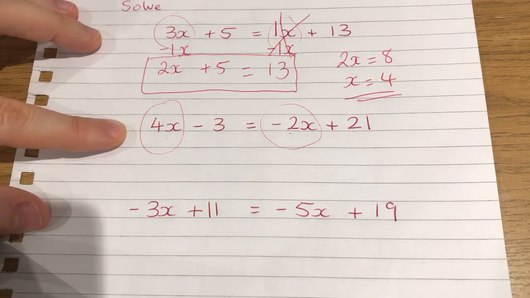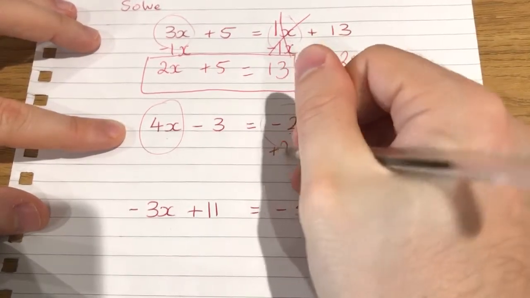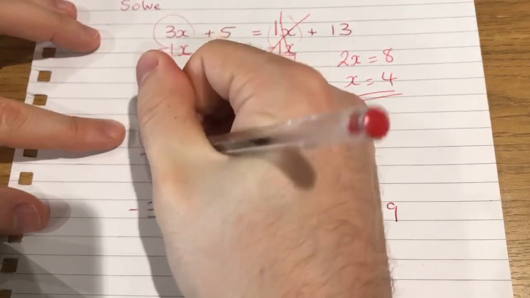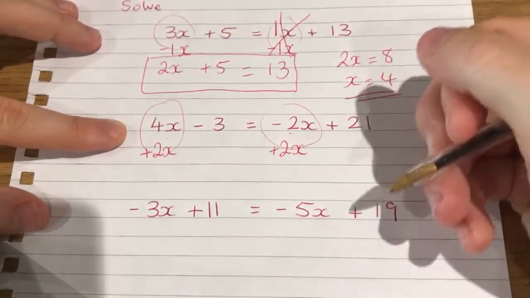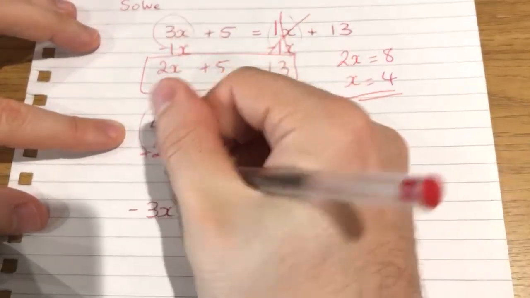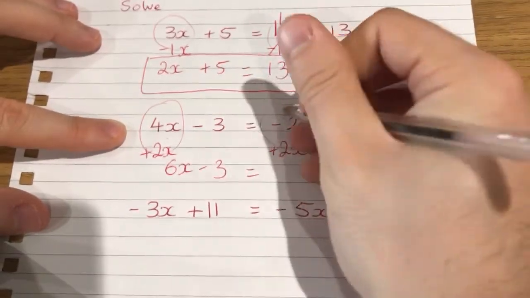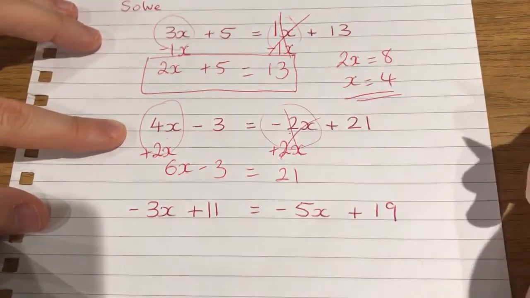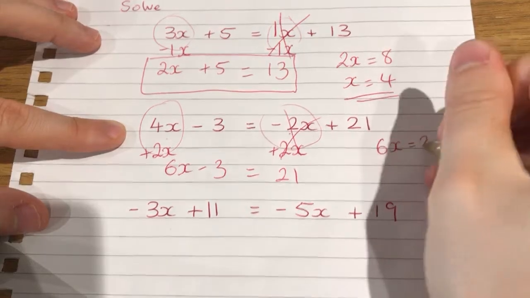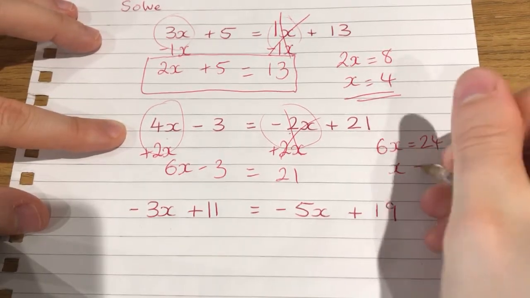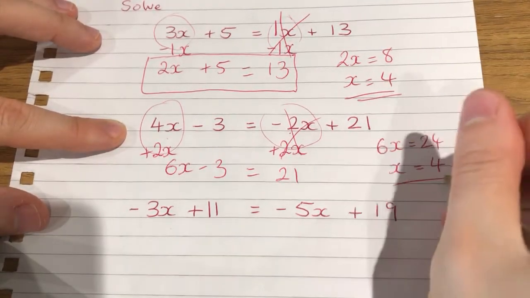So how do you get rid of a negative 2? You would add 2x. That's where people really struggle, because you've got to realise when it's a negative, you need to add to get rid of it. So we're left on this side with 6x minus 3 equals, that goes, 21. Add 3 to both sides, we have that, and then divide both sides by 6. X is 4.